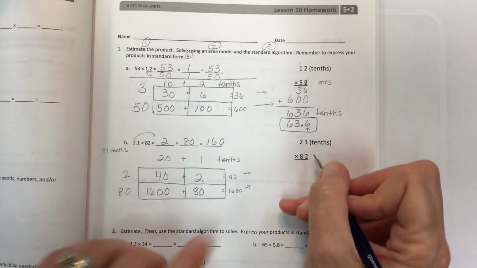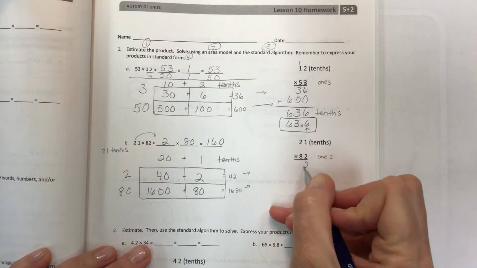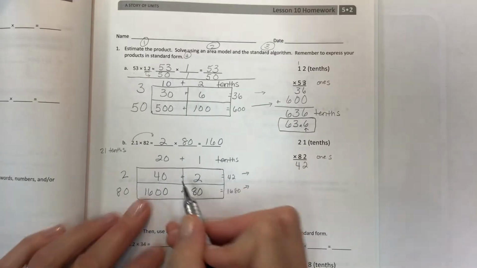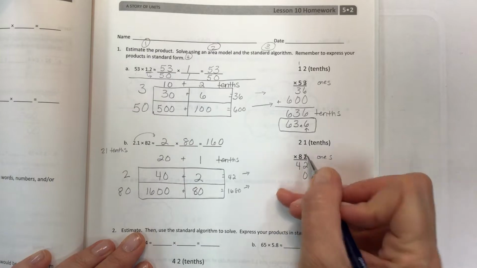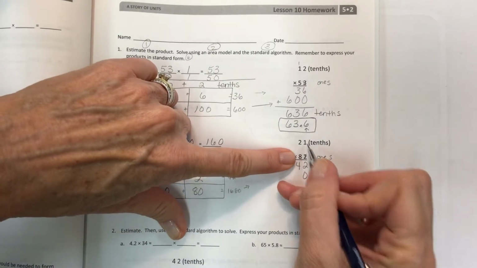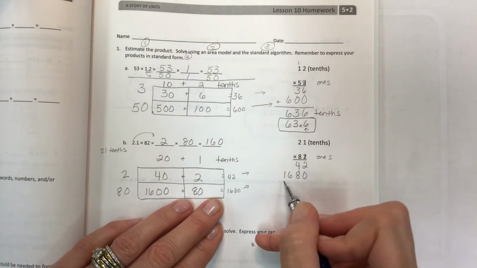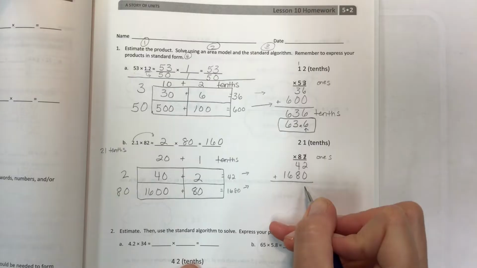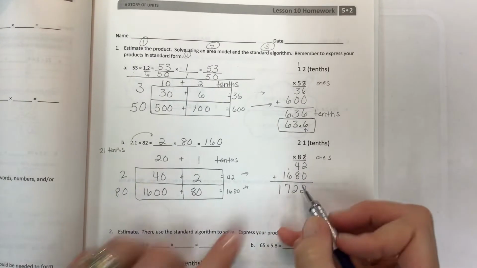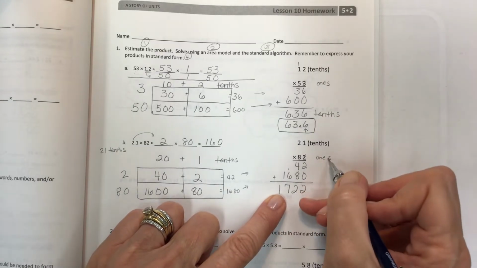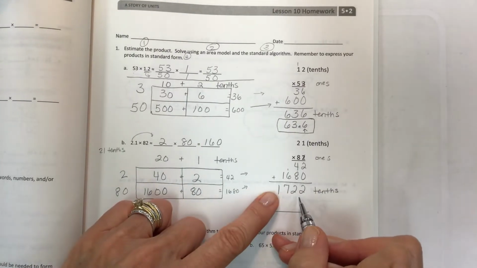Let's go over here to our standard algorithm. It's tenths times ones again. So 2 times 1 is 2. 2 times 2 is 4. So 42. And then done with the first position, so move over. So I have 8 times 1 and 8 times 2. And double check your partial products, and we're in good shape. Add. And now I have what? What word? Tenths times ones is tenths. Now write your answer in standard form.